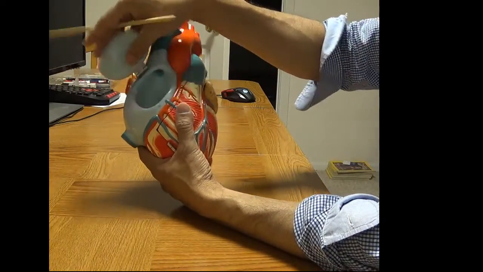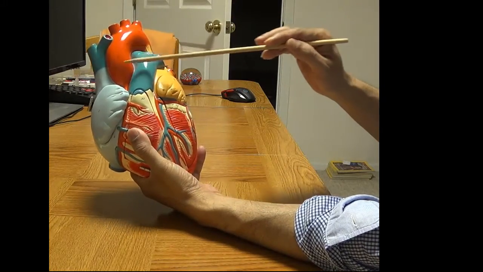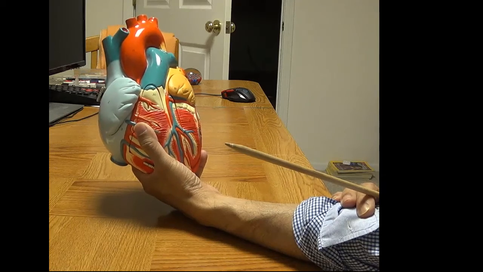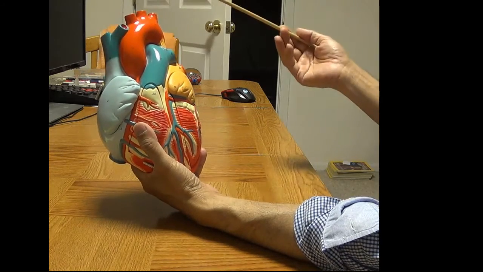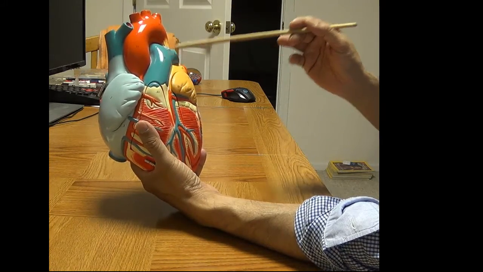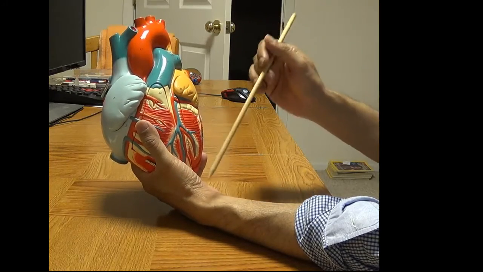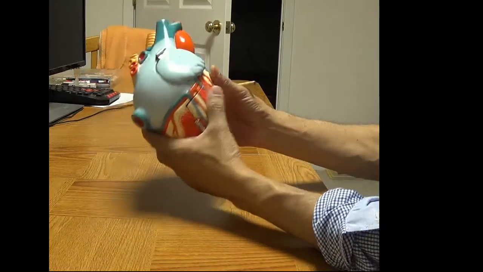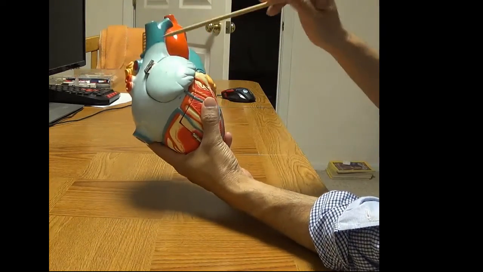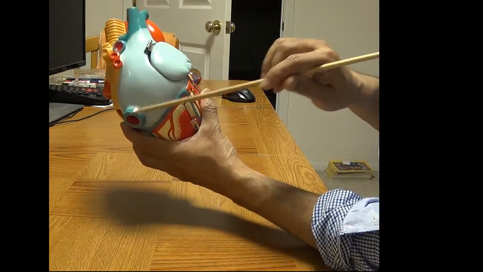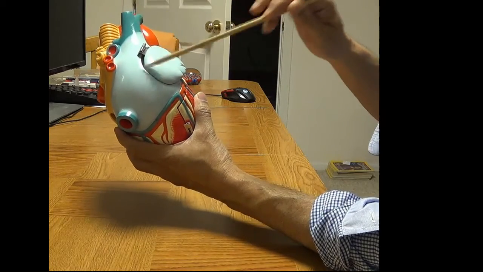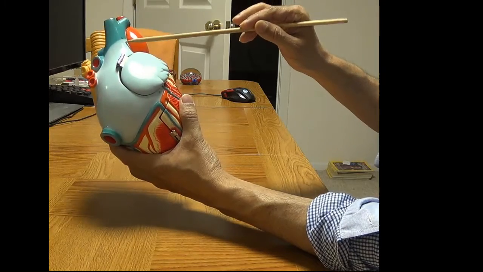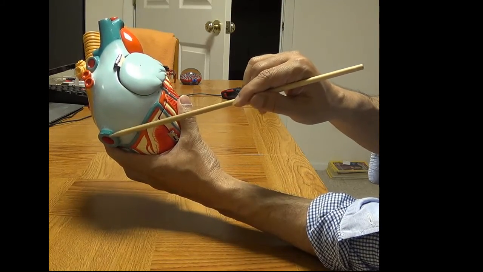Now we'll see the large blood vessels attached to the heart. They are attached to the heart because some of them bring the blood into the heart and some of them take the blood out from the heart. Okay, so you have already seen the superior vena cava and inferior vena cava. They bring deoxygenated blood into the right atrium. Okay, so this is superior vena cava, this is inferior vena cava.